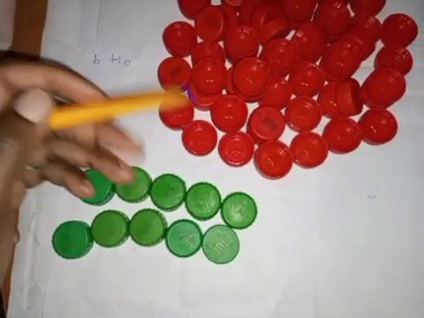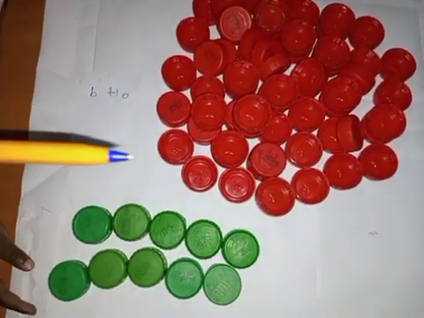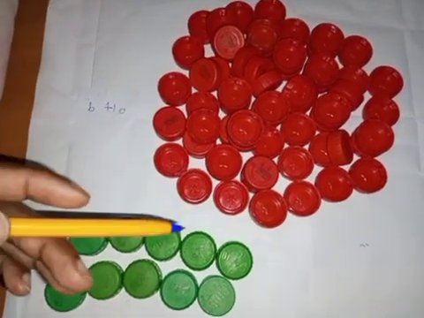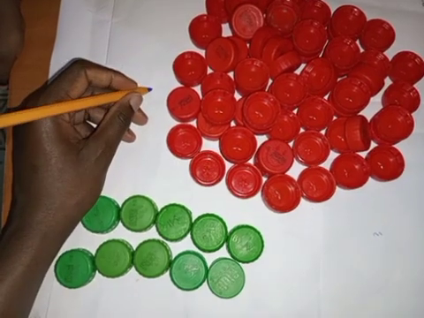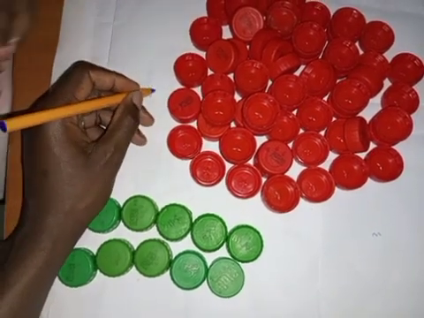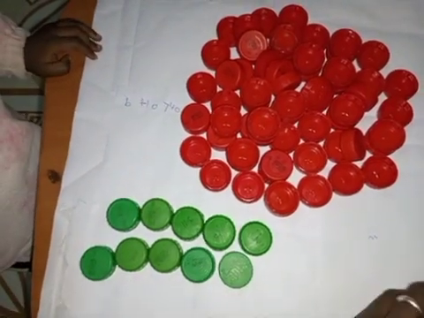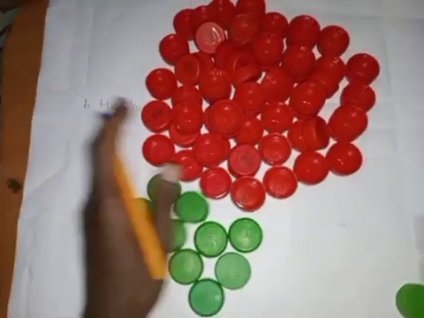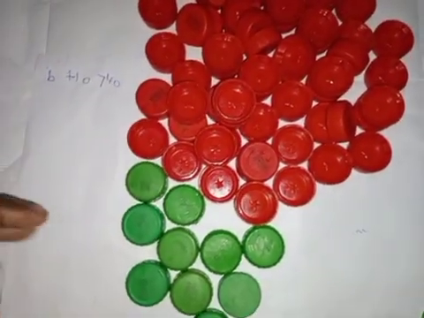When you look at these bottle tops in total, they are not less than, let's say, 40. So we can use the symbol not less than 40. Not less than 40. So using these bottle tops, we can form our inequality.